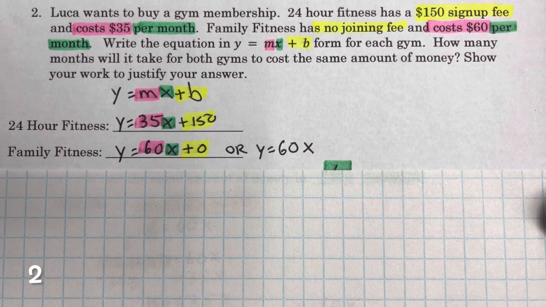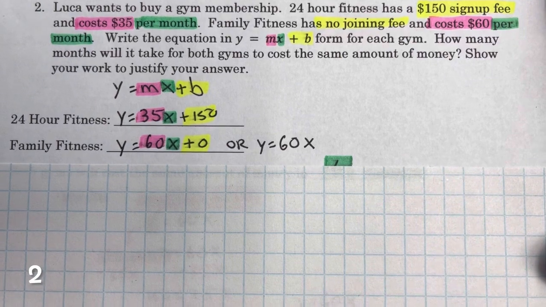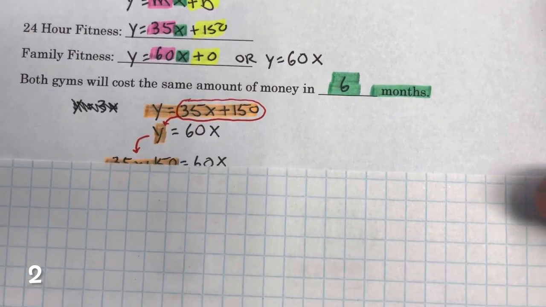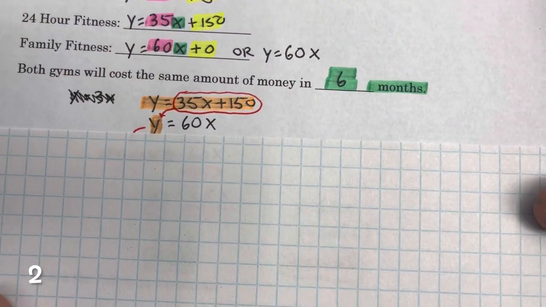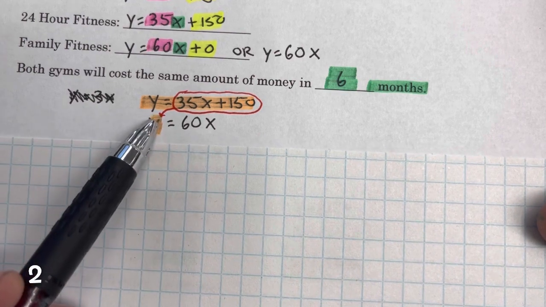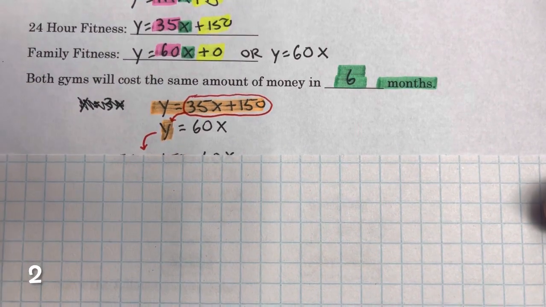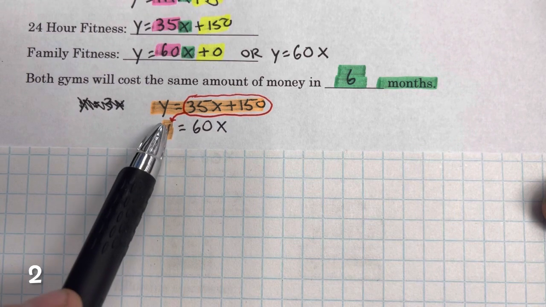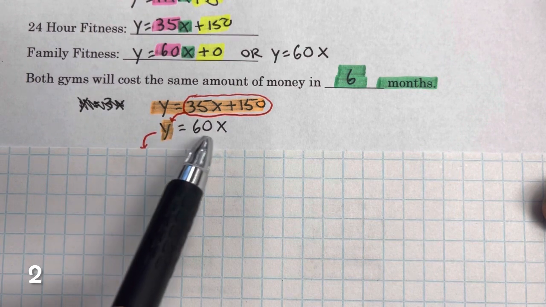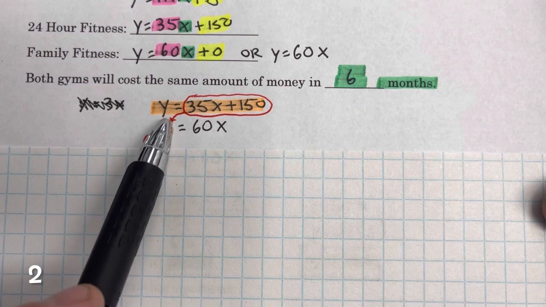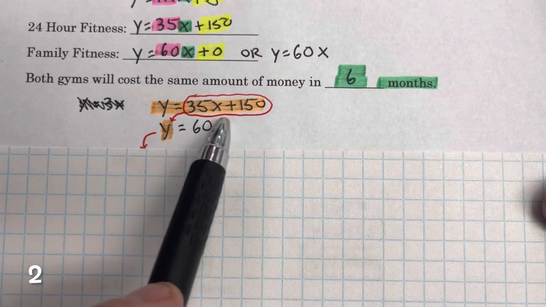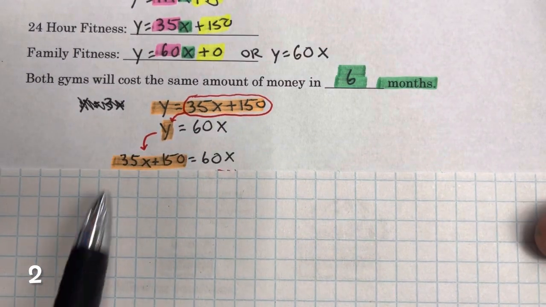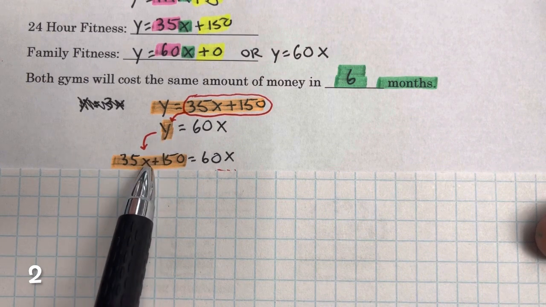Now we need to determine when both gyms will cost the same amount. So we're going to go ahead and use the equal values method. And to do that, we're going to take those two equations and set them equal to each other. Because y equals 60x, what does y equal? Well, y equals 35x plus 150. So we can plug it in for y and set them equal to each other.